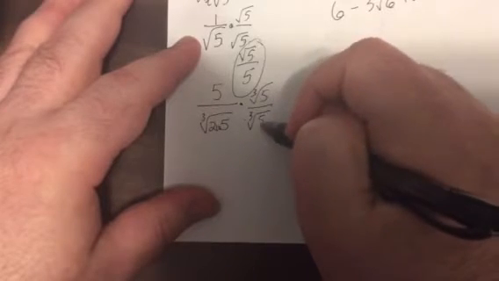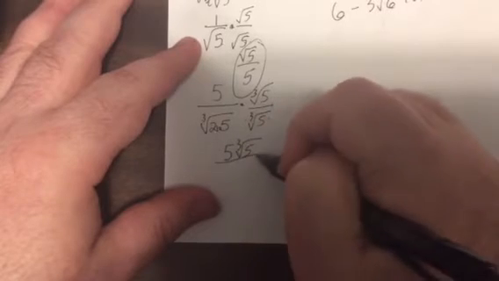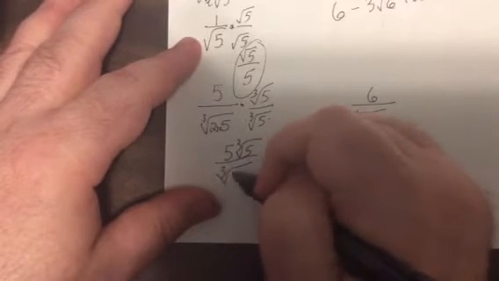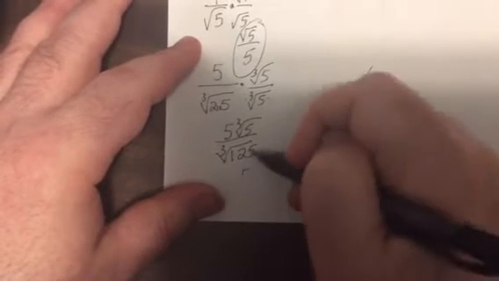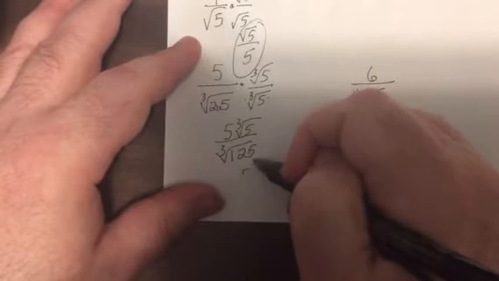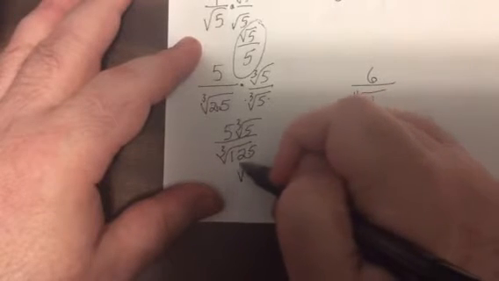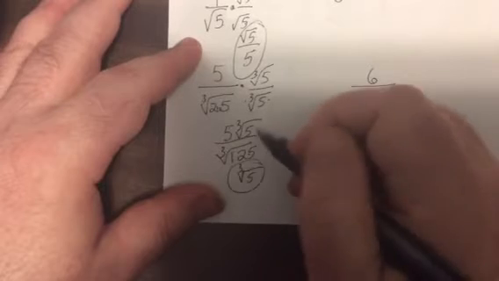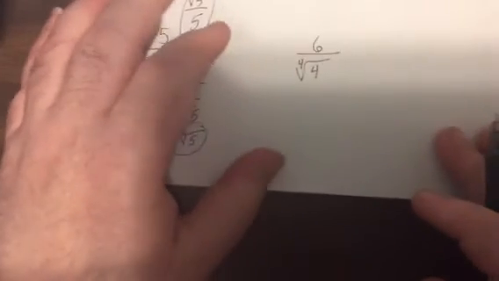So I'd have 5 cube root of 5 over cube root of 125. Cube root of 125 is 5, and 5 goes into 5, so my final answer is cube root of 5.